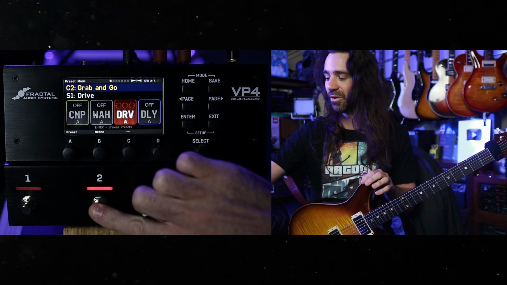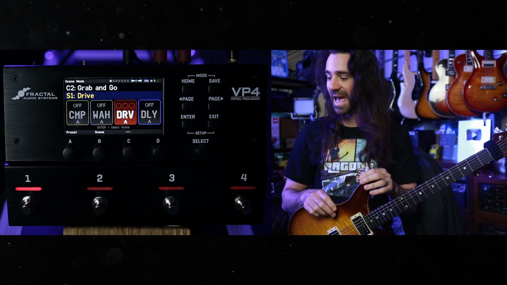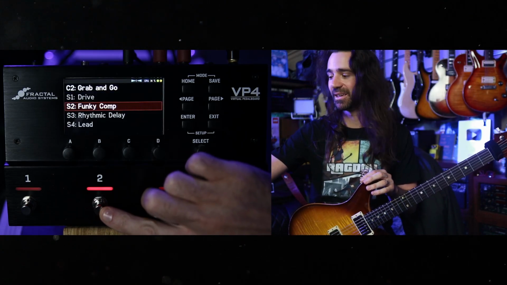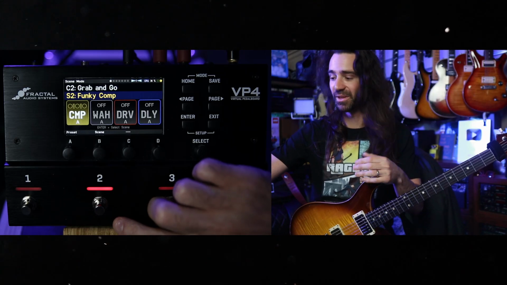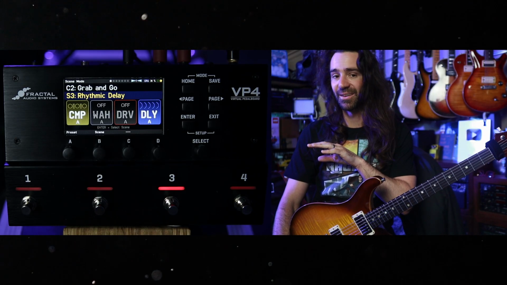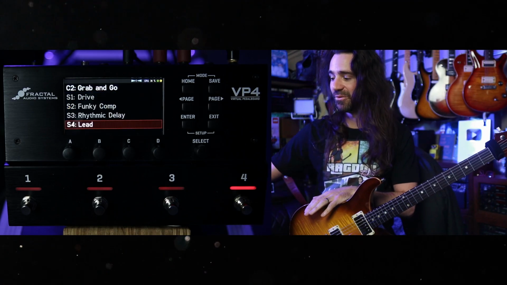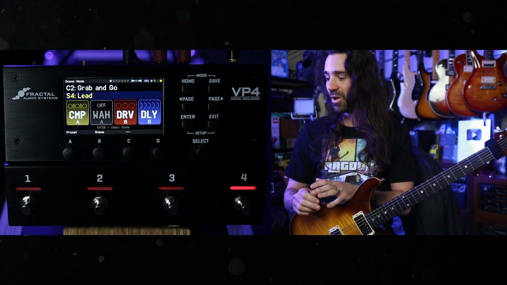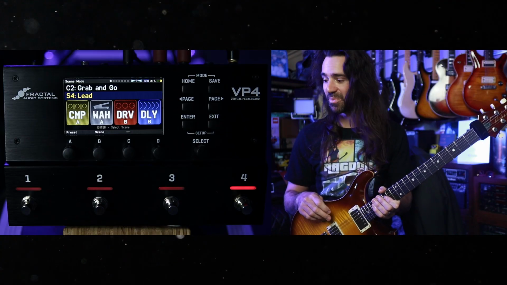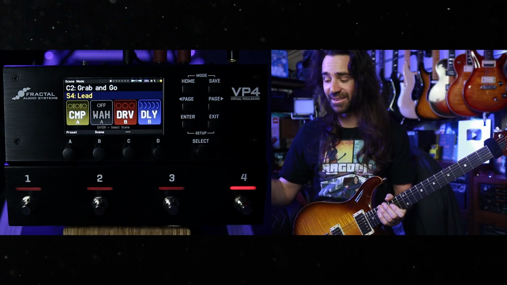In this case, if I press and hold foot switch number 2, this will give me access to scenes, and then I can go through different combinations on here. You can see scene 2 I've called Funky Comp, which is just using a compressor. Scene 3 is just using the compressor and the delay for a rhythmic delay, and then scene 4 uses all of the blocks on here, as well as a wah that I can auto-engage with an expression pedal on here. So that's how scenes work.